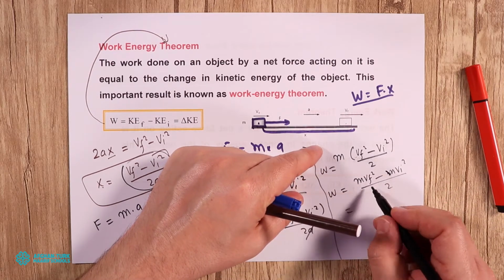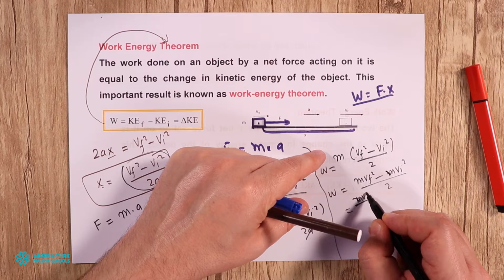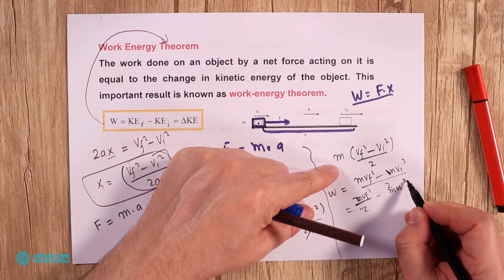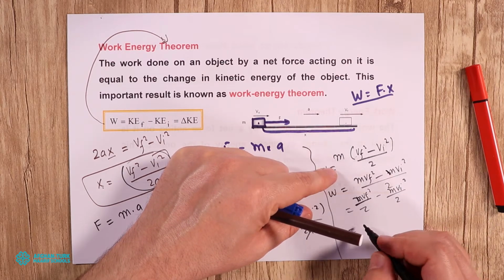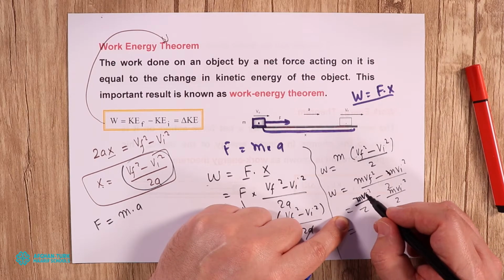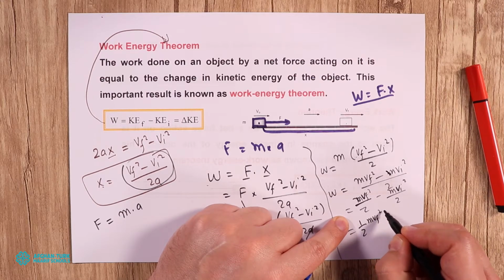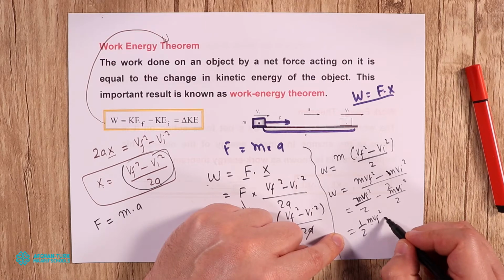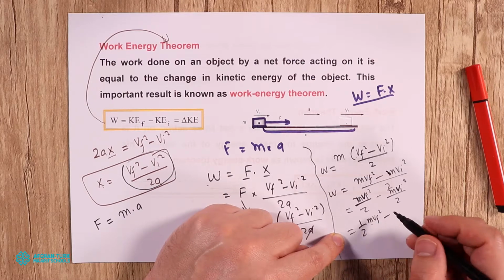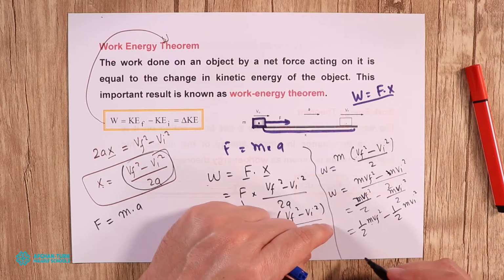We can also write this as 1 by 2 m vf square minus 1 by 2 m vi square. This is the final kinetic energy because of the final velocity, and this is the initial kinetic energy.